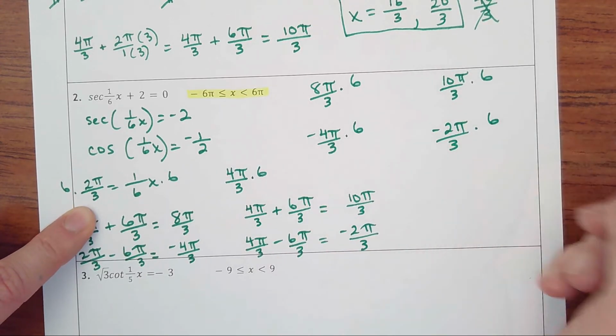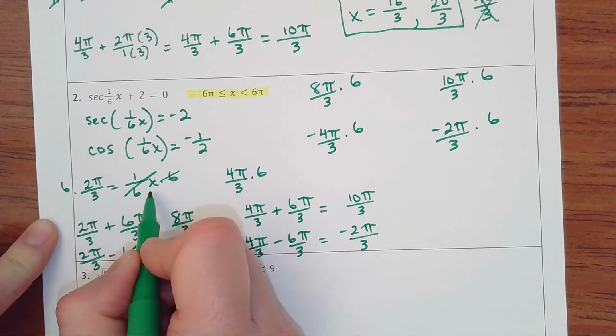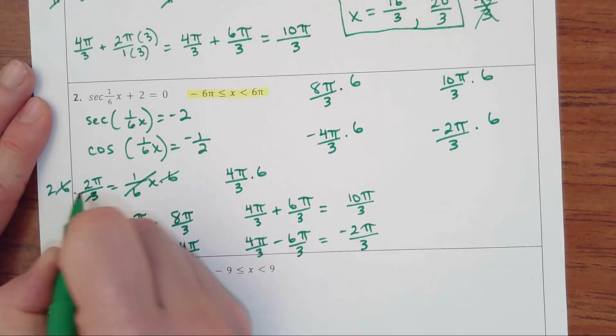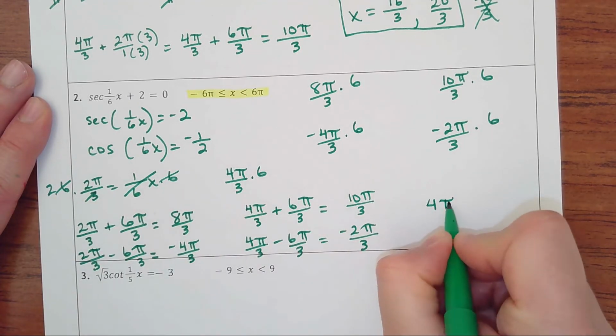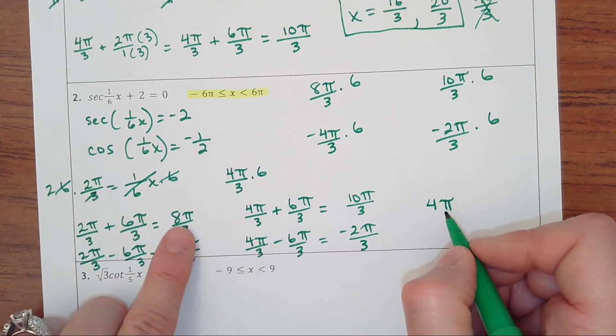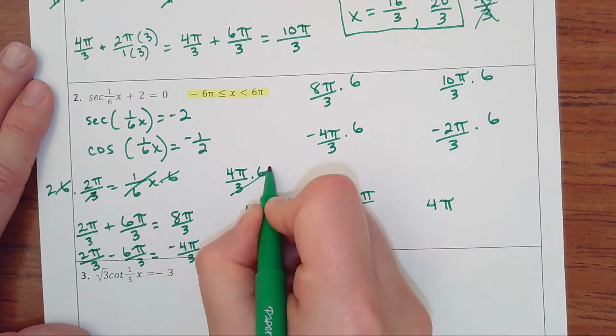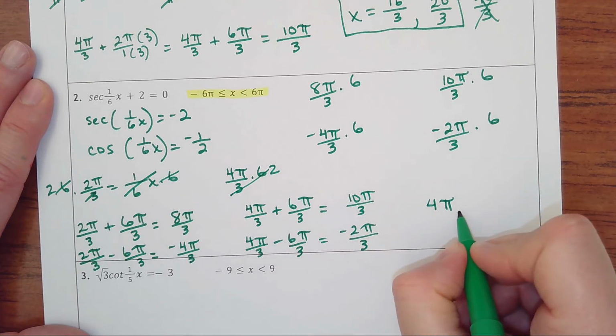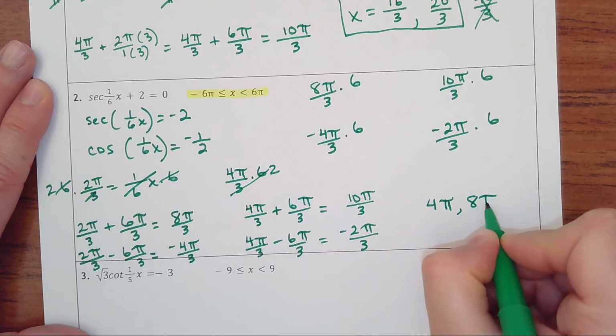Sorry, I didn't do a very good job of organizing my work. So that would get x. That would become a 2 times 2 is 4 pi. See how that falls within this range here? 4 pi is less than 6 pi. So that one's good. It's become a 2. 4 times 2 would be 8 pi. That works.